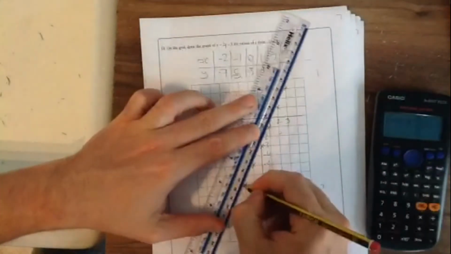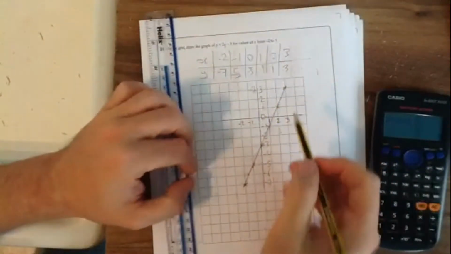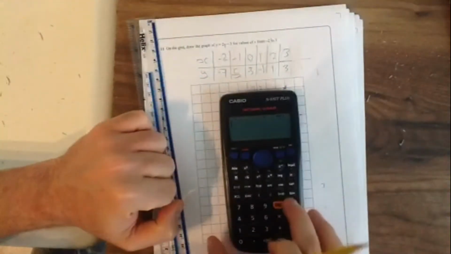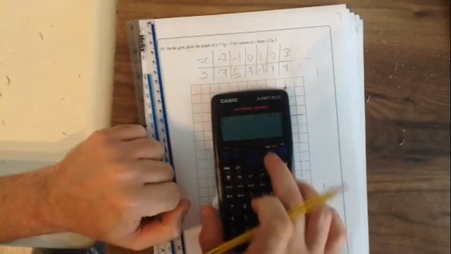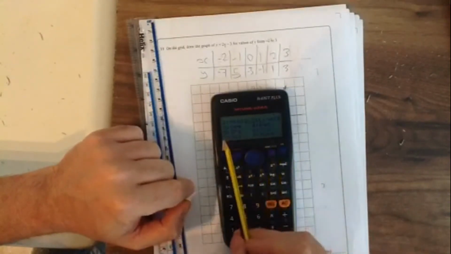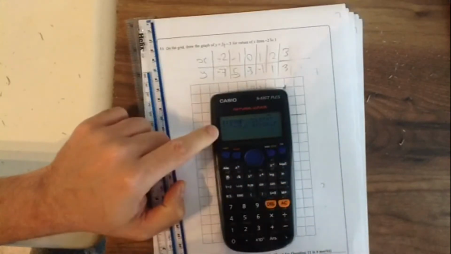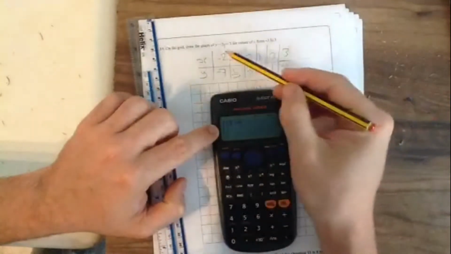Let's just join up all the dots because it is a straight line. Yeah, that's my answer. Now, there is another way I can get my table of values. If I've got a decent calculator like this, turn it on. If I do shift and mode, I've got one of these, so I have to do setup. I've got one of these that says table, which is 3. F of x, don't get confused by that, that's just your graph.